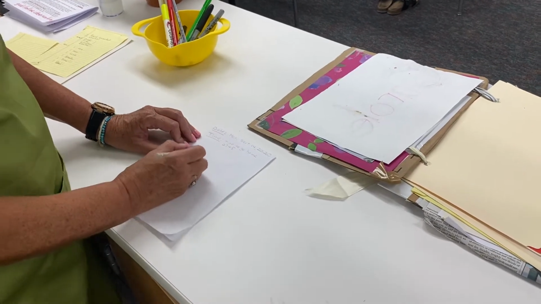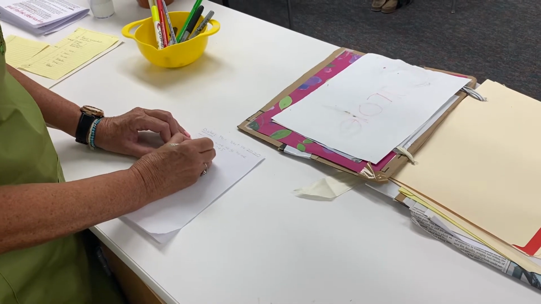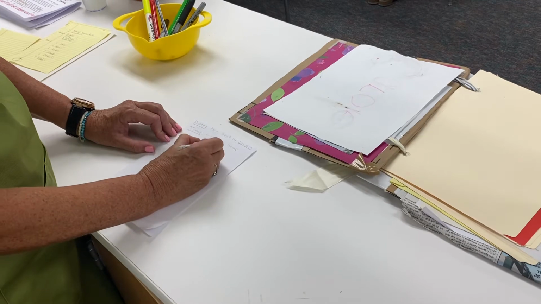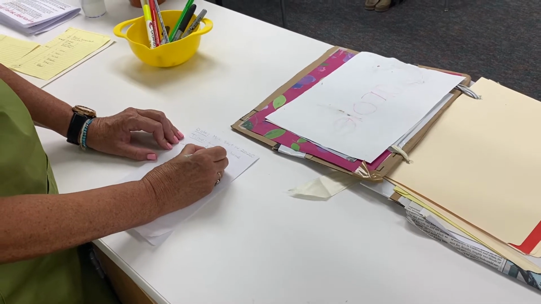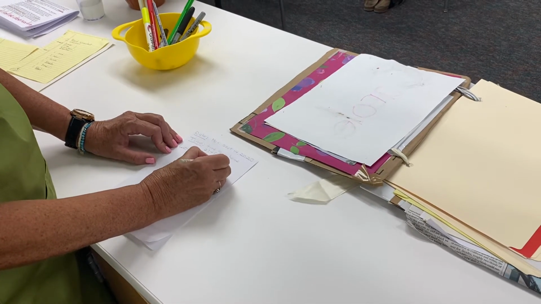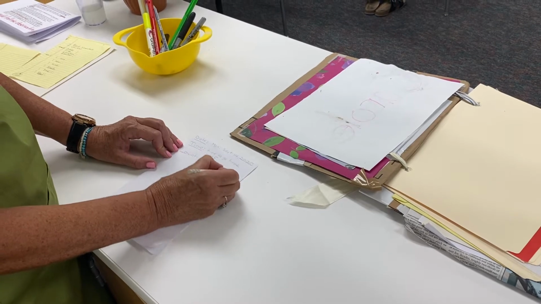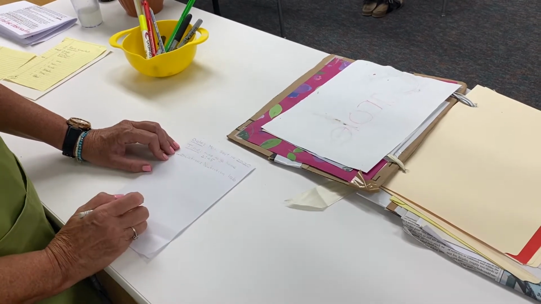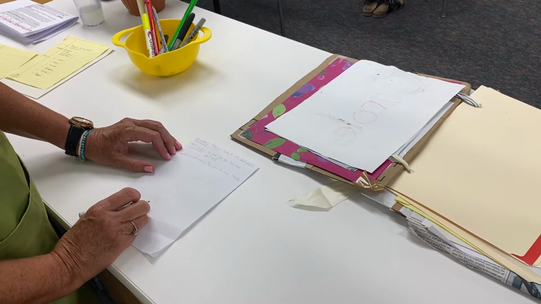The next thing I'm going to write is my location. My location is where I am, and I am right now inside the nutrition lab at Otay Elementary School. I'm just going to put nutrition lab. And again, you could draw pictures here if you wanted to. You don't have to write words if you don't want.